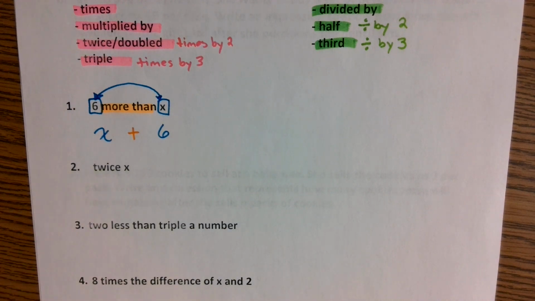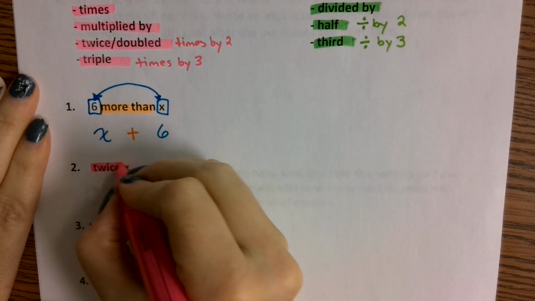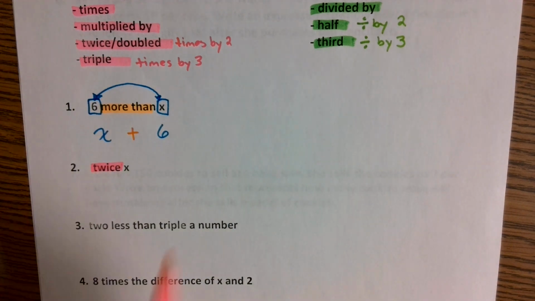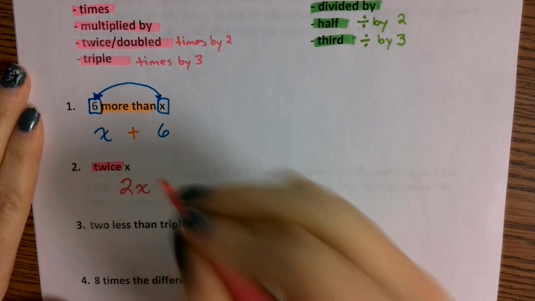All right, twice x, operation. Multiplication. All right, keyword is twice. What are we multiplying by? 2, so it's just going to be 2x.